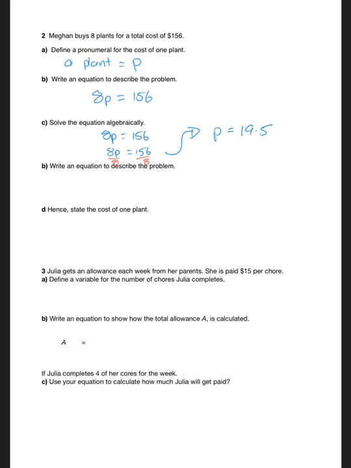Now, this B should not be here. That's actually a replication of above, so we can just cross that out. That shouldn't have been in there. That's a typo, obviously. And then D says state the cost of the plant. So, of course, 1 plant is 19.5. Remembering this is a money question, so we'll include the dollar sign.